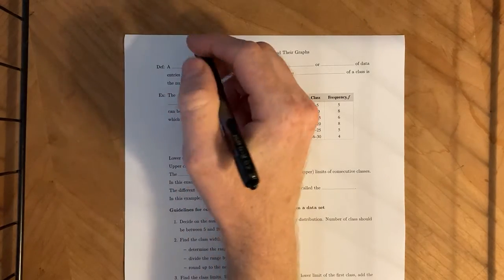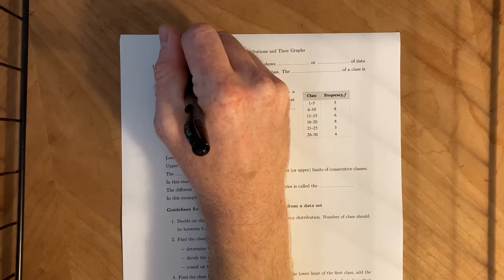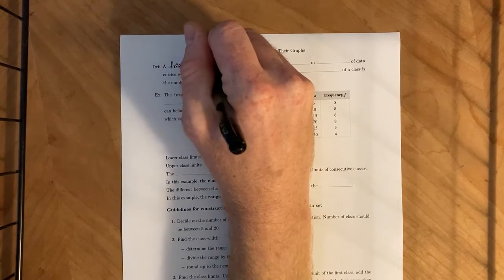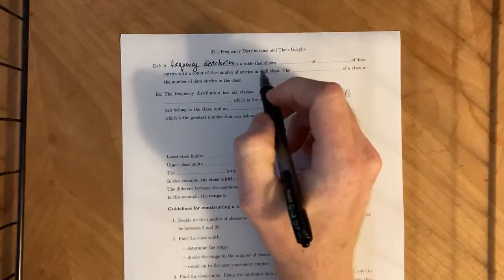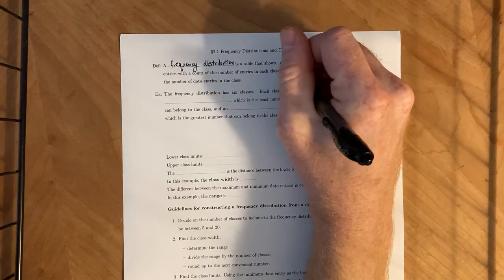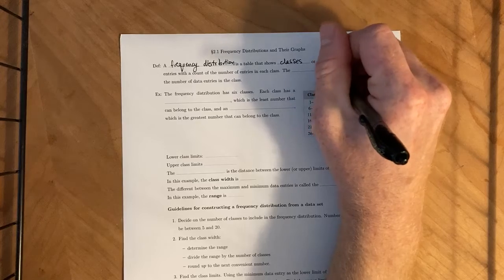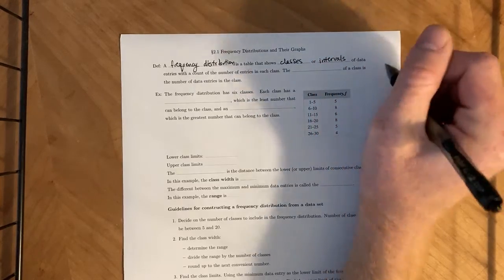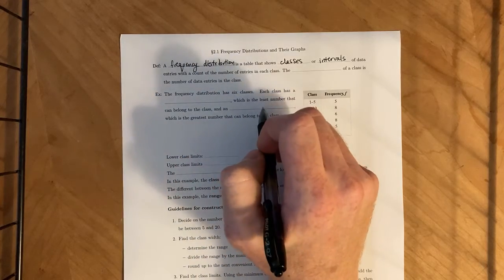So to begin, a frequency distribution is a table that shows what are called classes, or sometimes you may hear them called intervals, of data entries with a count of the number of entries in each class.